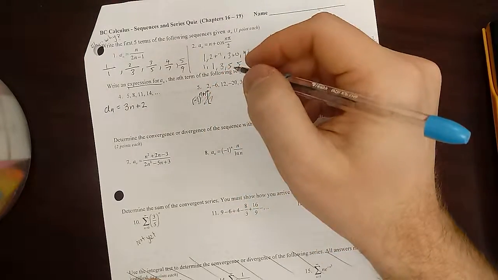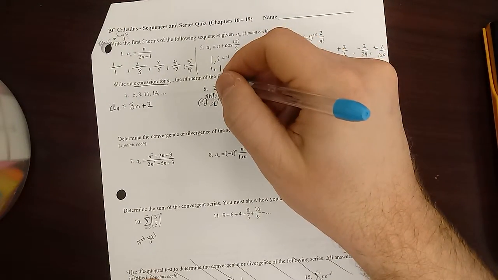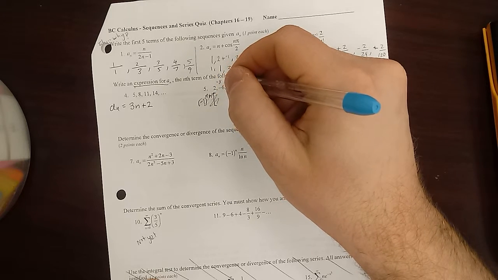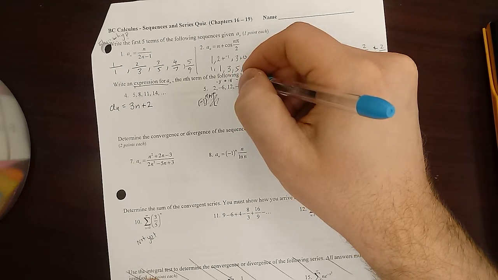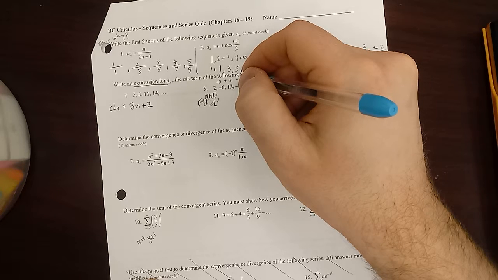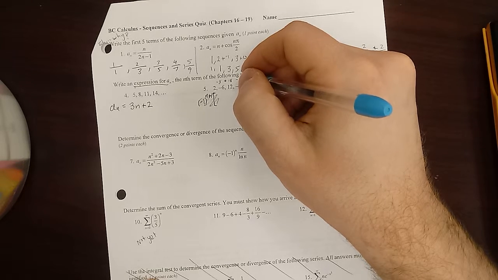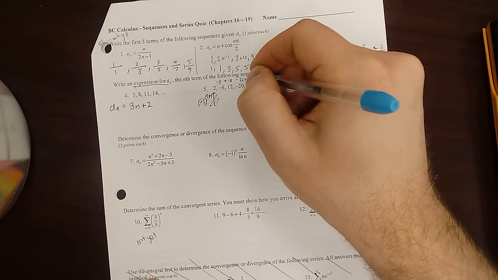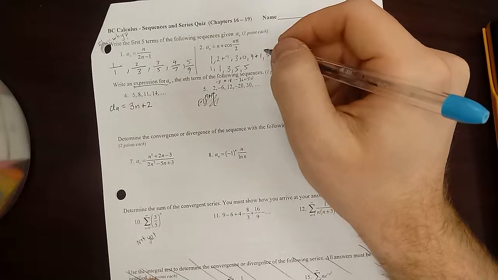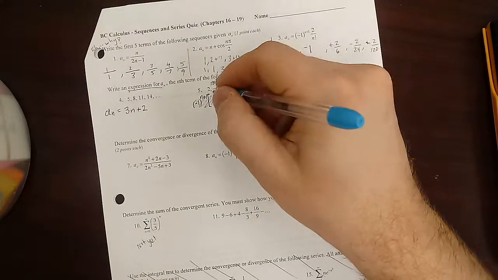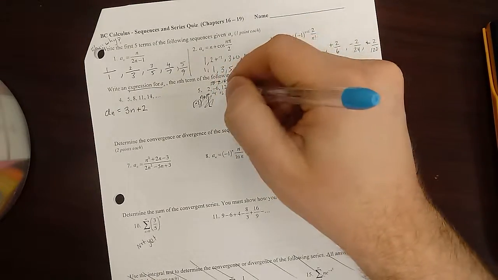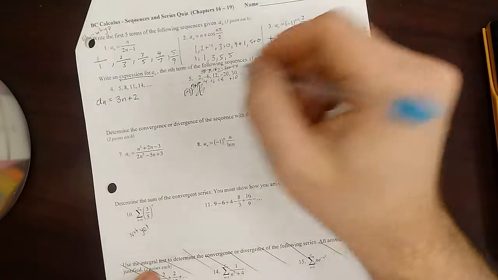Well, here it'd be minus 8 plus 18 minus 32 plus 50. So that's helpful. Now let's see if we ignore the sign. We get plus 4 plus 6 plus 8 plus 10. I think I found it.